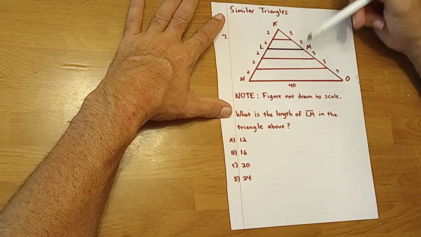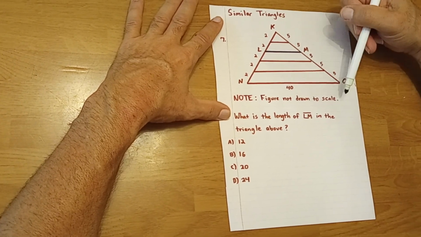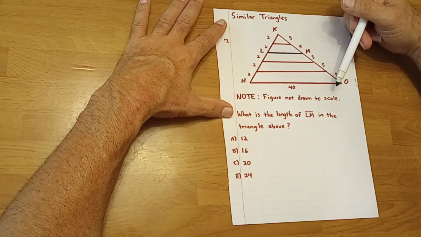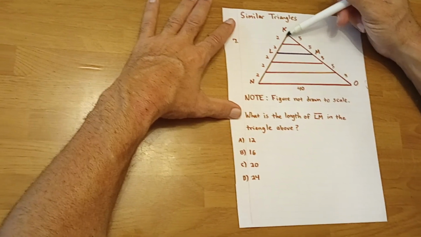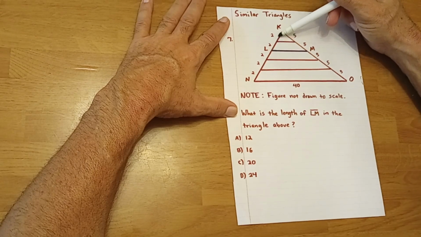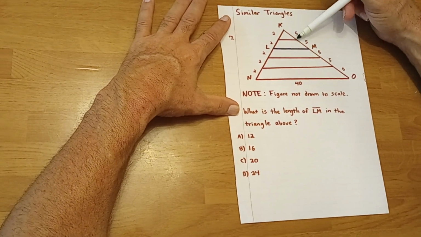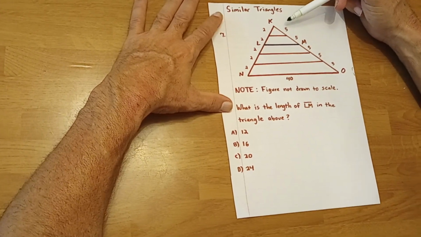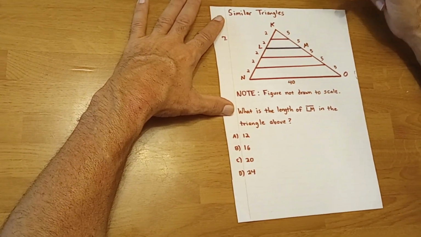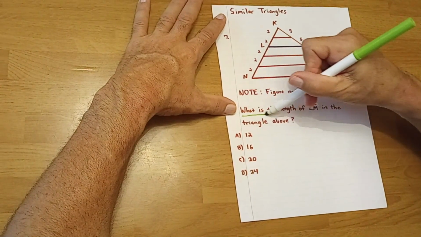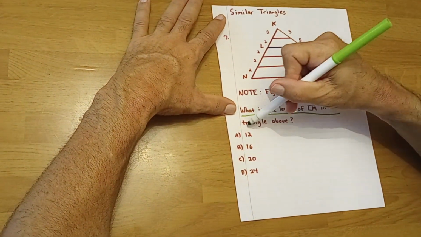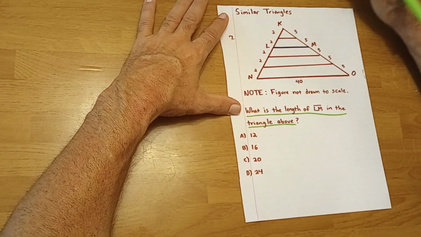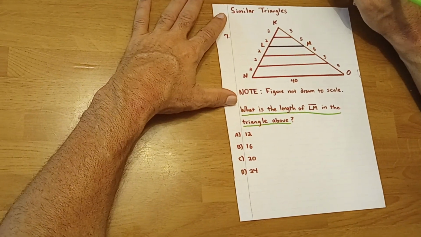right? So we say here, first of all, we note that the figure's not drawn to scale, which means we can't rely on the drawing. And that makes sense. If this left side has a distance of 2, the right side a distance of 5, clearly that does not look proportional. So anyway, the question is, what is the length of LM in the triangle above? And LM is obviously this segment. So let's again see what we have.